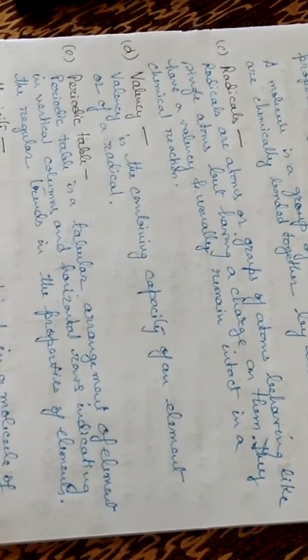Then radicals. What are radicals? Radicals are atoms or group of atoms which behave like single atoms but having a charge on them. But they have a charge on them. They have a valency and usually remain intact in a chemical reaction.